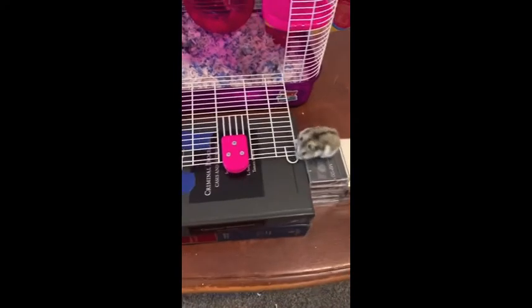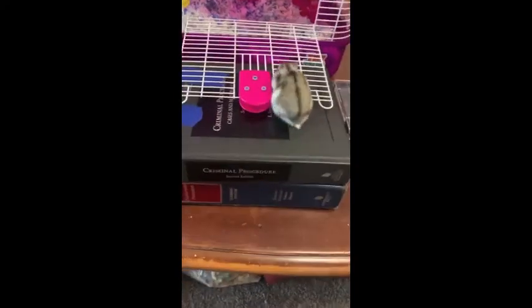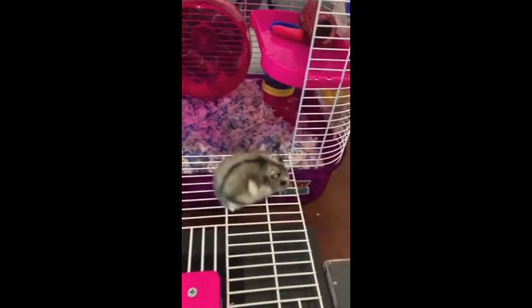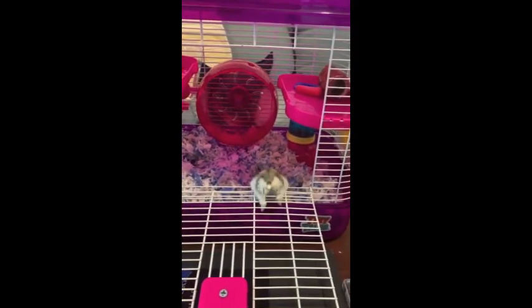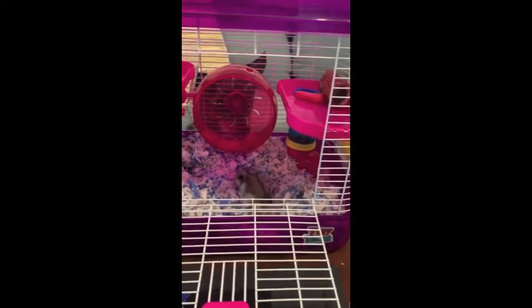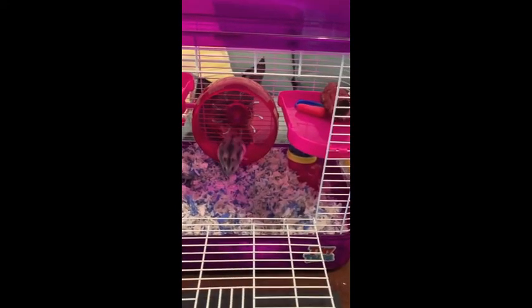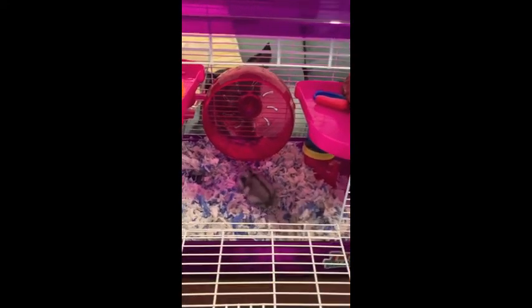Nope. There's no more. And then he brings it back into his home and buries it, usually under the wheel. Yep, there it goes. That's his favorite place.